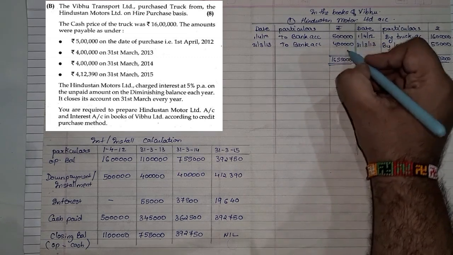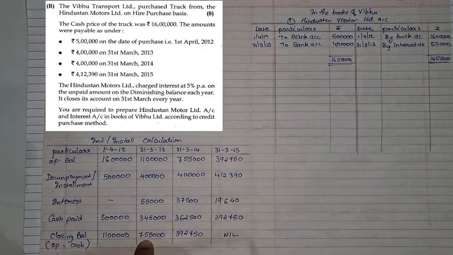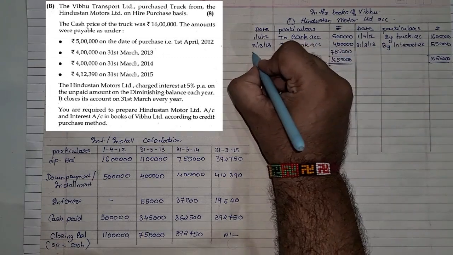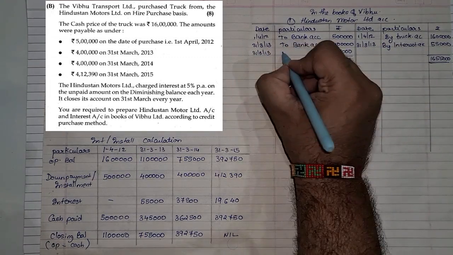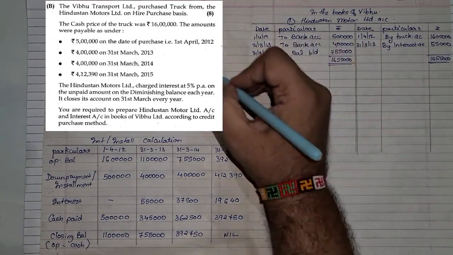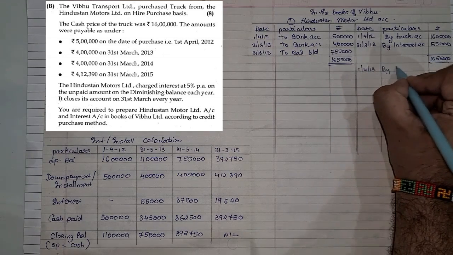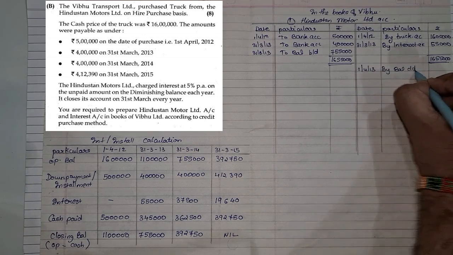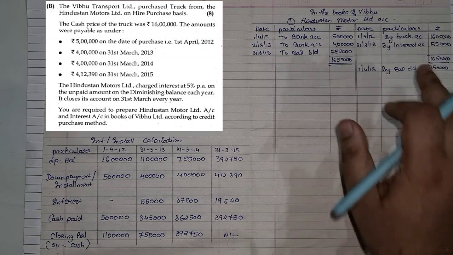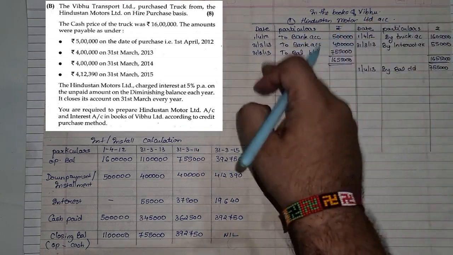Now from 16,55,000, when you minus 9 lakhs, the value which will remain is the balance 7,55,000. So this is 31st March 2013, to balance carried down. Now the same balance on the next day, 1st April 2013, will become by balance brought down 7,55,000. Now you just have to keep repeating interest, installment, balance.